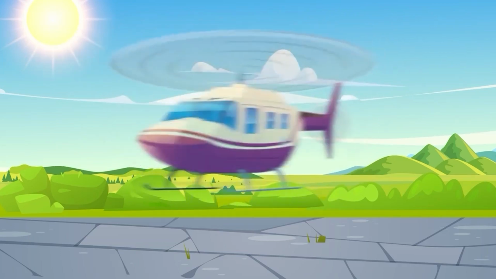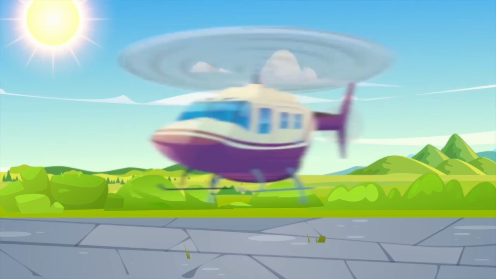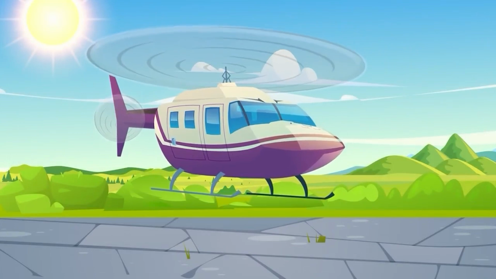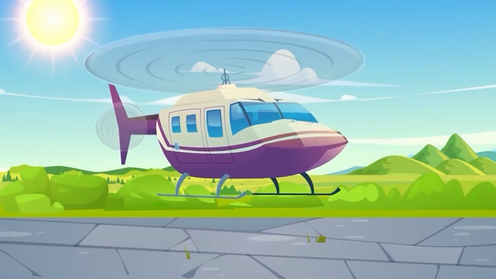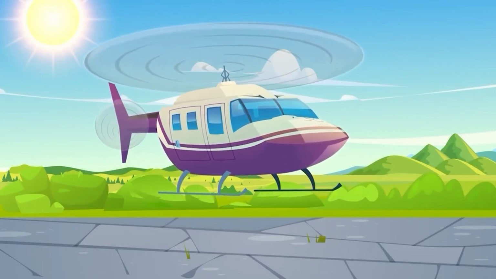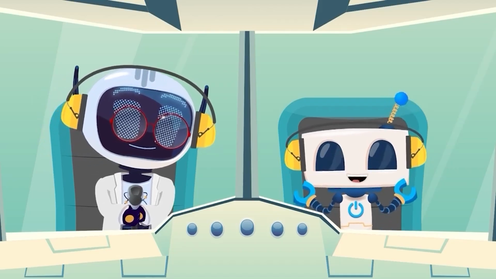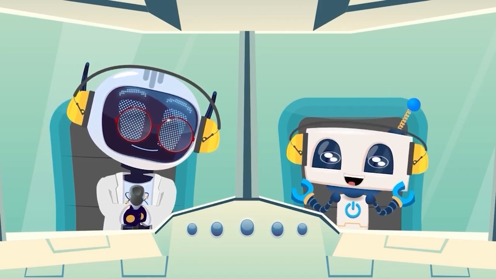Helicopters can spin around on the spot. Whoa! That's a bit too quick. And a helicopter can hover. That means staying in the same spot in the air without moving forwards or backwards. Helicopters are so great!